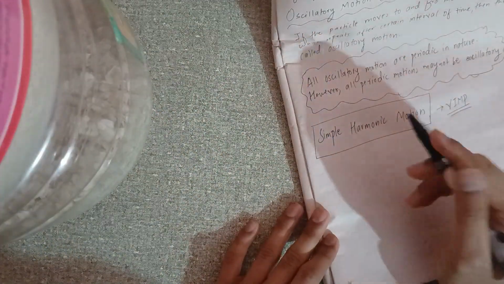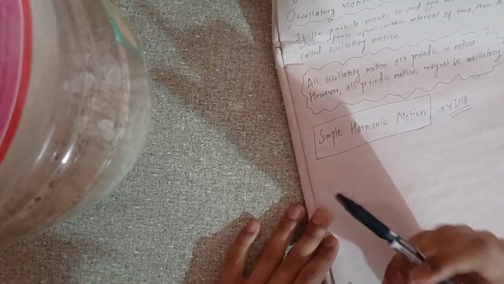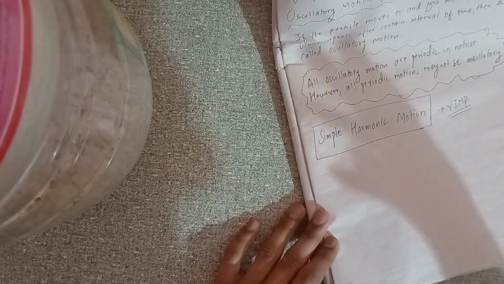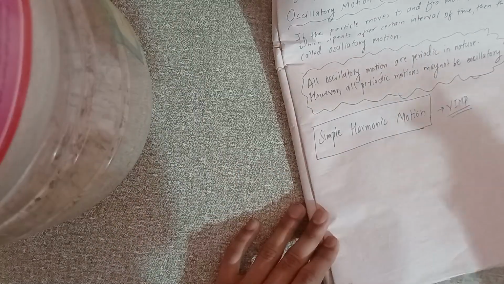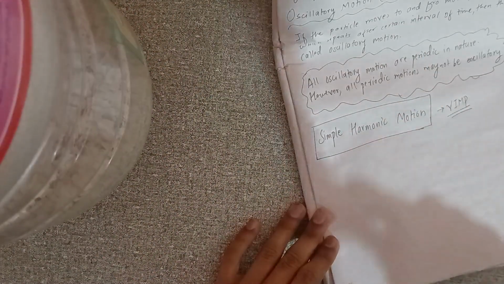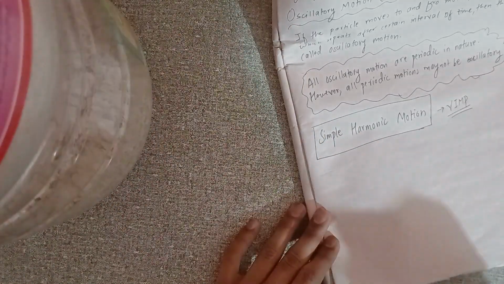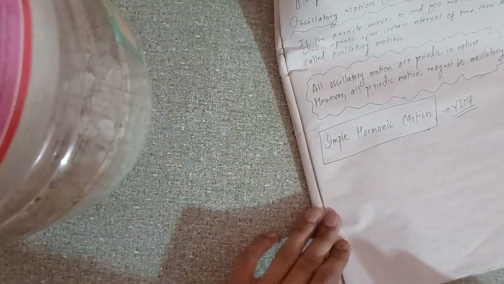The definition goes: if the particle moves to and fro about a fixed point along a straight line which repeats after equal interval of time, that much is just oscillatory motion, and then such that its acceleration is directly proportional to the displacement from the mean position and towards the mean position.